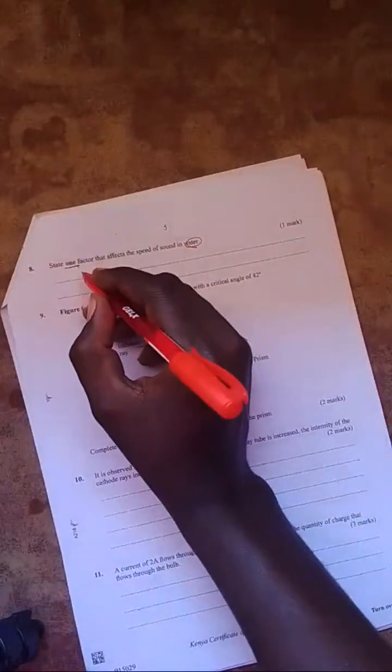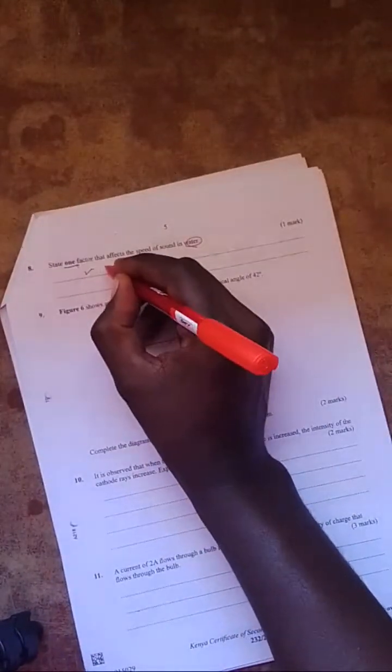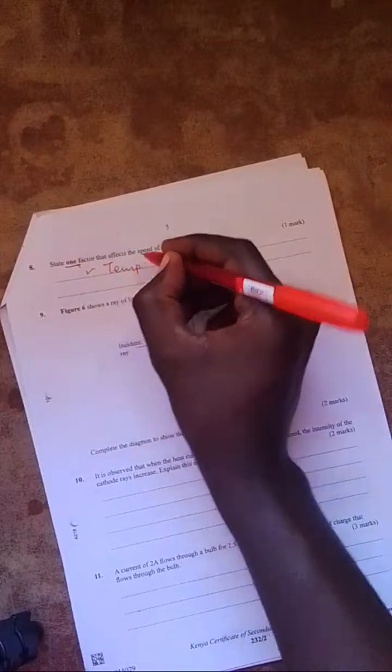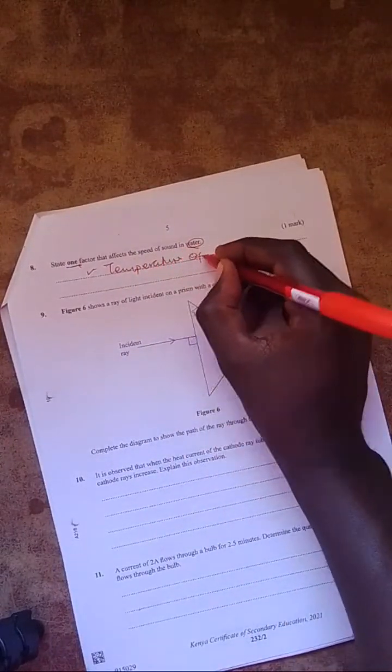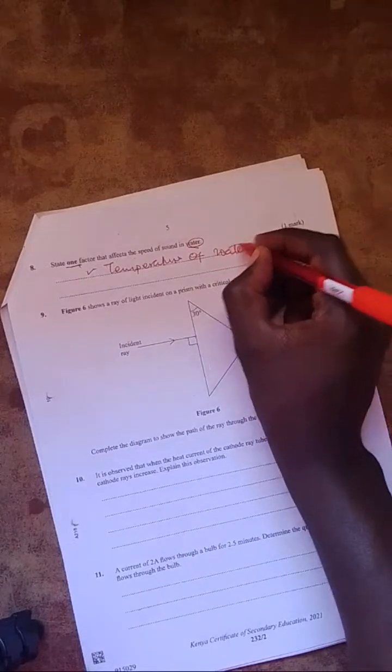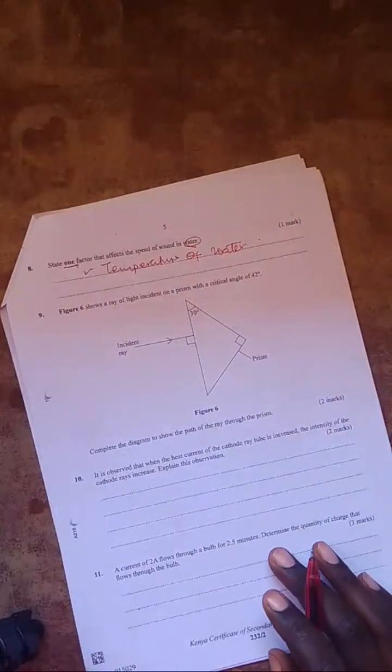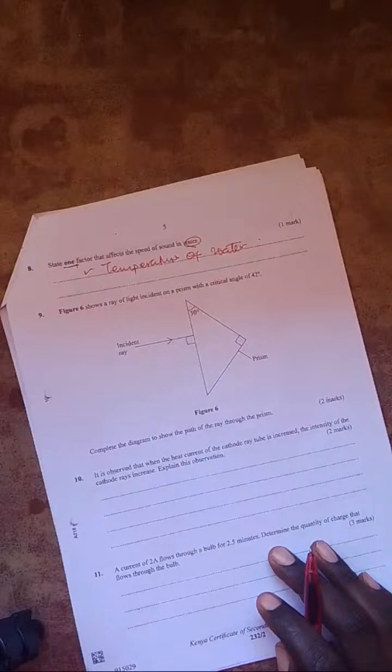The first thing we can point out is the temperature of water. An increase in temperature increases the speed of sound.